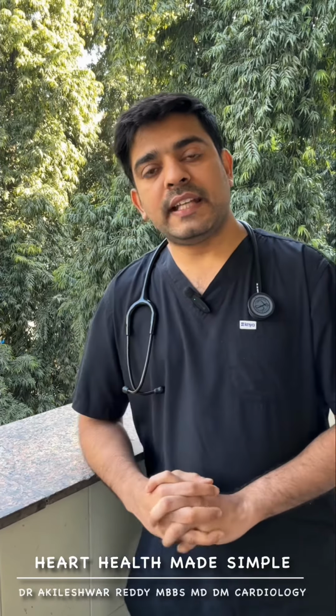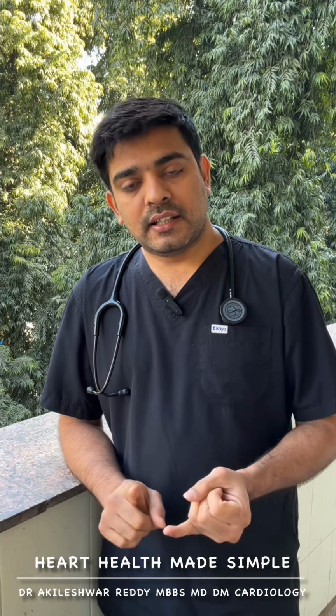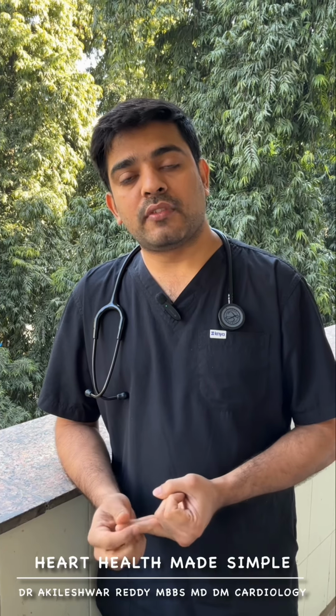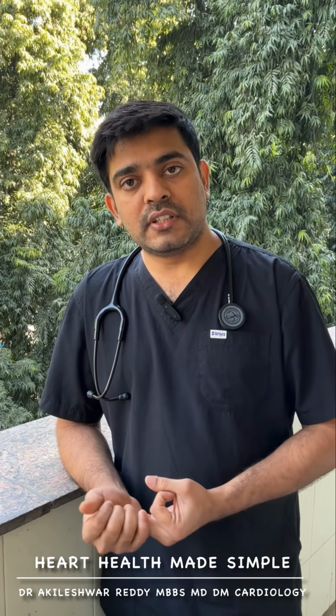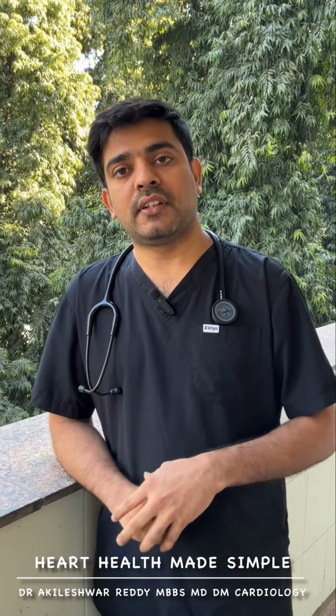Infective endocarditis is an infection of the inner lining of the heart, that is the endocardium, along with the valves. There are usually some predisposing risk factors like IV drug abuse. The patient may have a history of valvular heart disease, artificial valves, or poor dental hygiene. These are the risk factors for infective endocarditis.